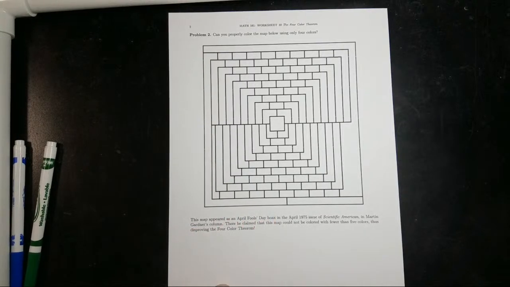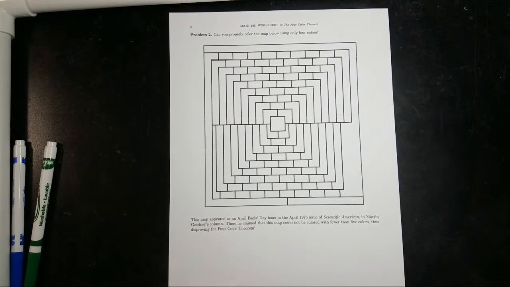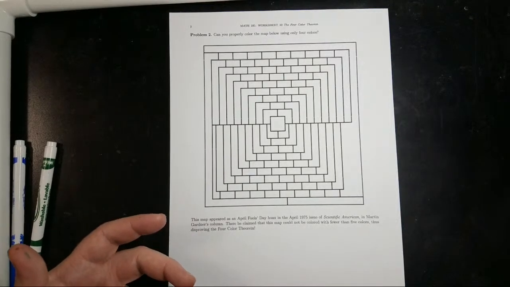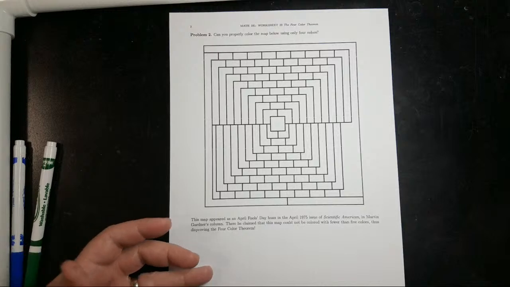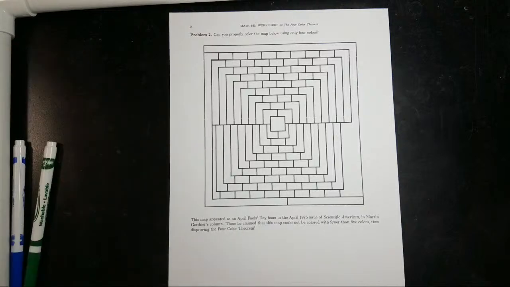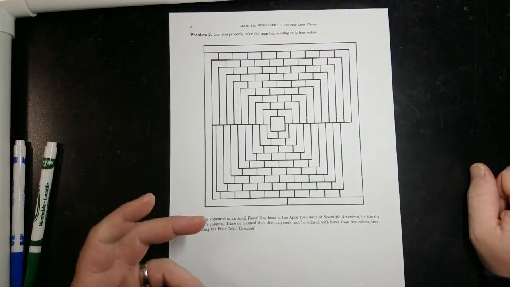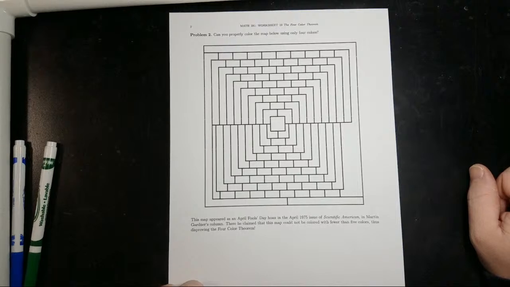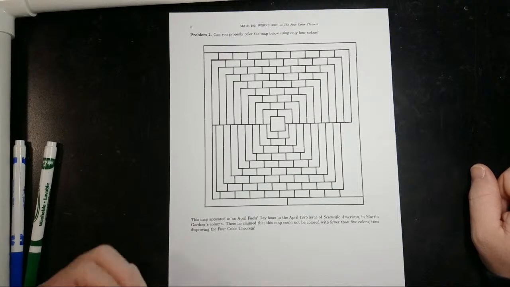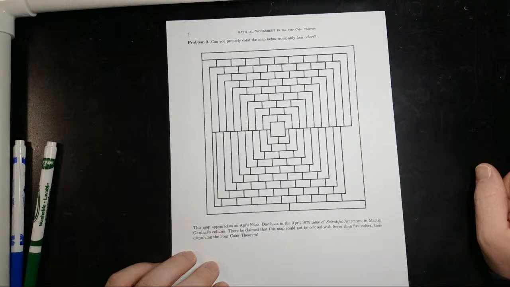The point is not to look up the answer online. The point is to try it for yourself. And you could go into this and say, okay, fine, I've got 4 colors, I'm just going to start coloring. You could totally do that if you wanted to. However, you may run into a problem. You may run into a little bit of a brick wall. You have to be strategic with how you go about doing this.